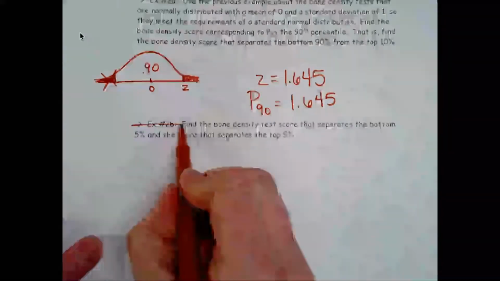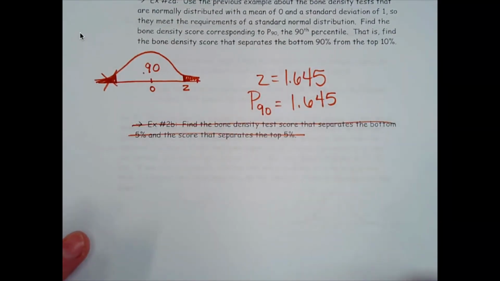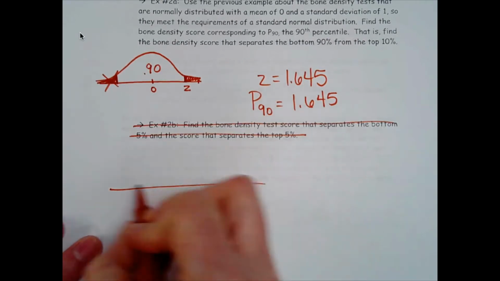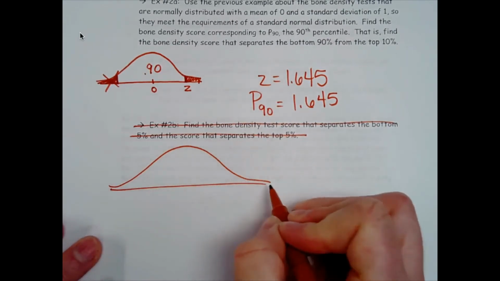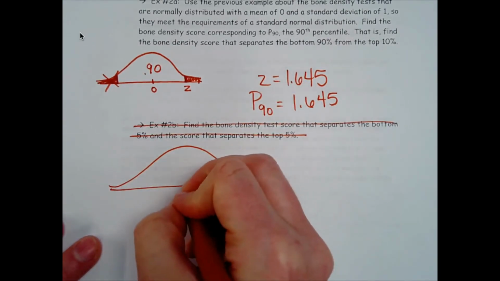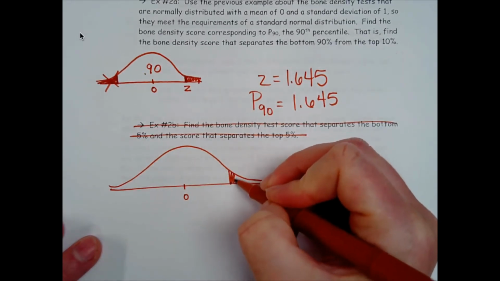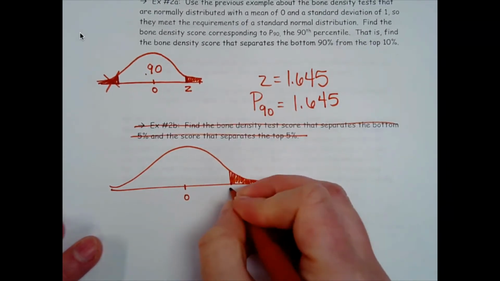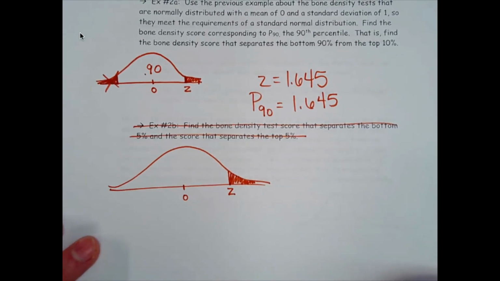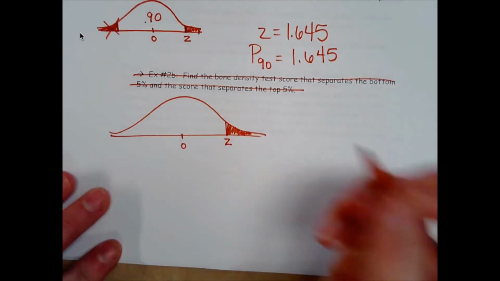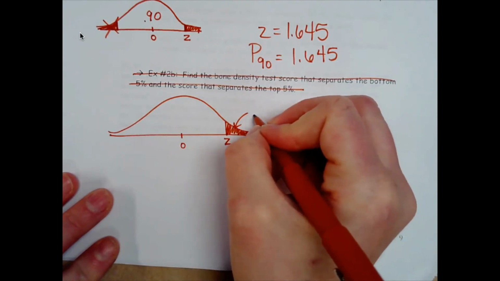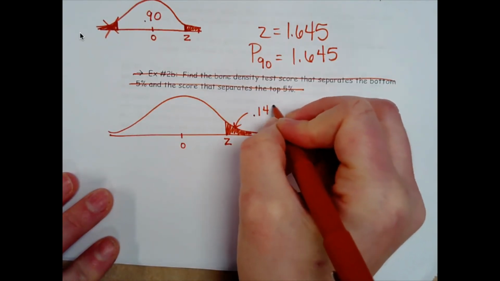Okay, we are going to skip this example and use a different one. I'm going to draw a normal distribution, and we're going to find the Z. So it looks like that, where the area is 0.1469.